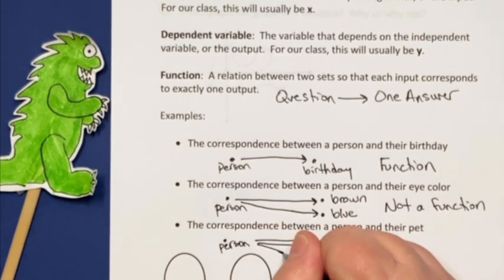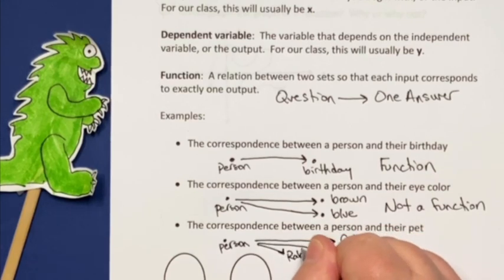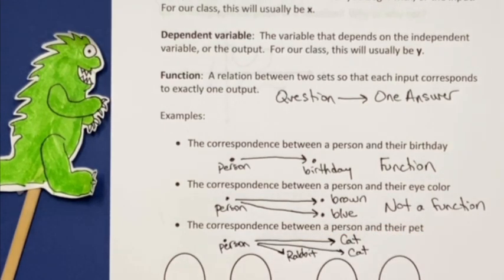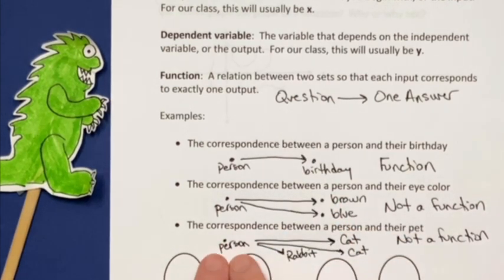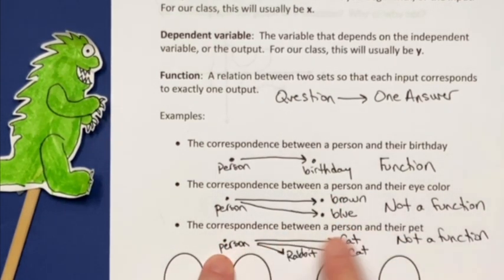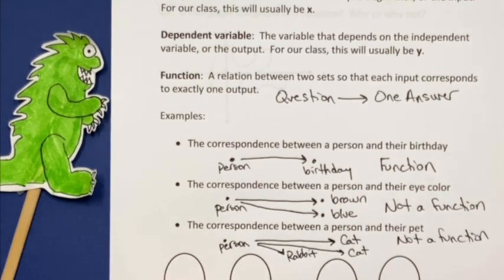And in fact, I've run out of room, but then we could also put in a rabbit. So this is not a function. Because here the question, or the person we start with, could correspond with multiple answers. And that's not going to be acceptable.